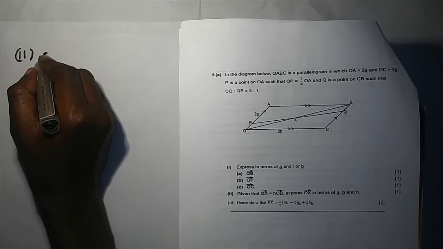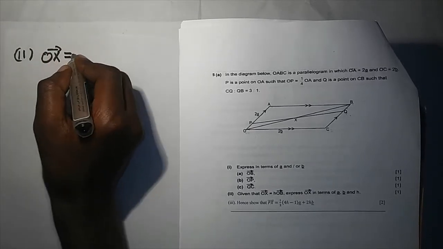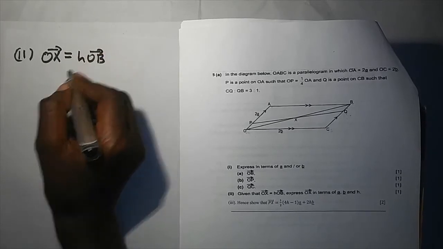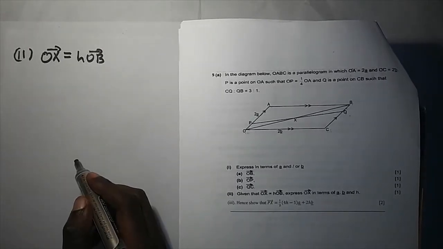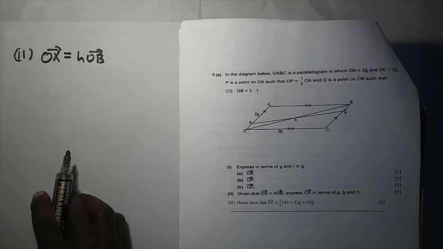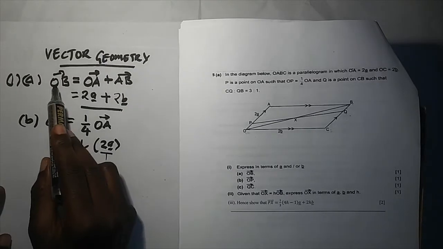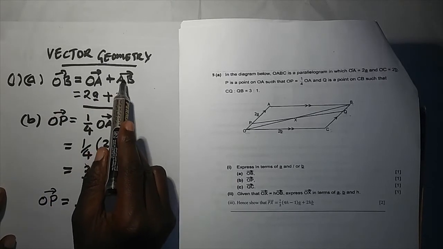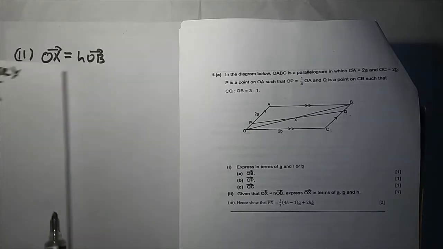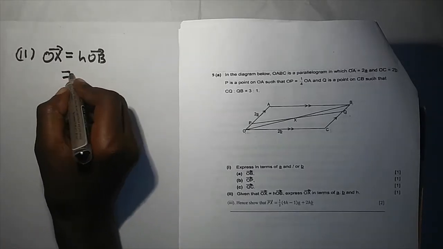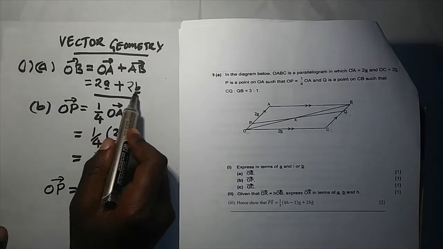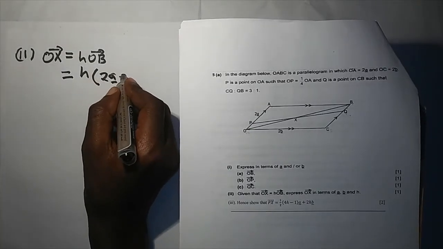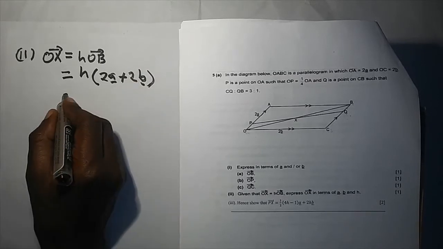So question 2, given that OX is equal to H OB. Okay, so what you do now here is we already have OB in the question. We found OB in the first question. Let me show you. So here is our OB. OB is equal to OA plus AB, and we got 2A plus 2B. So what we are going to do now is substitute here. We'll write H, and where there's OB here, we'll open brackets and write what we got, 2A plus 2B. So we are going to have H times 2A plus 2B, and then we'll expand the brackets here.